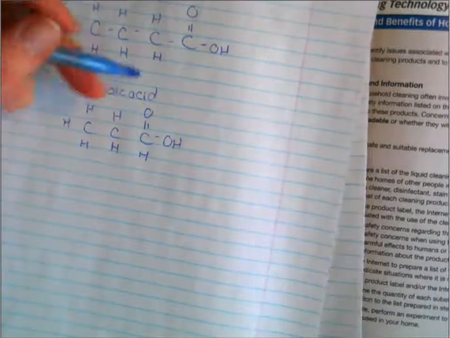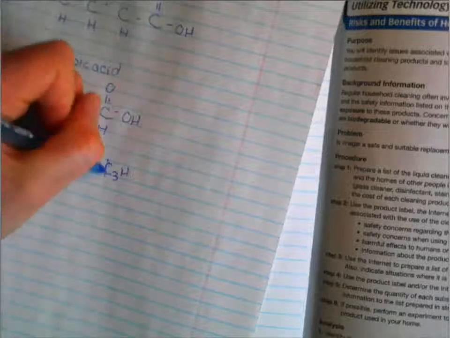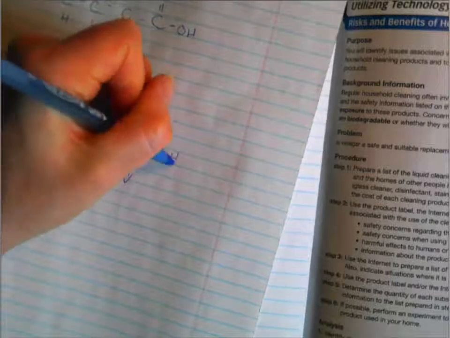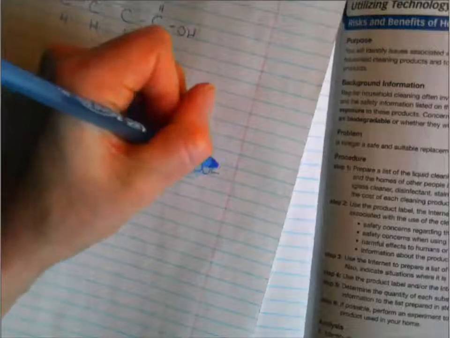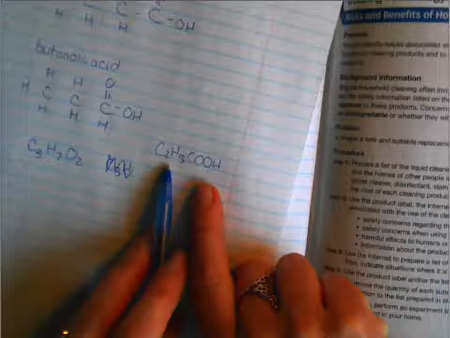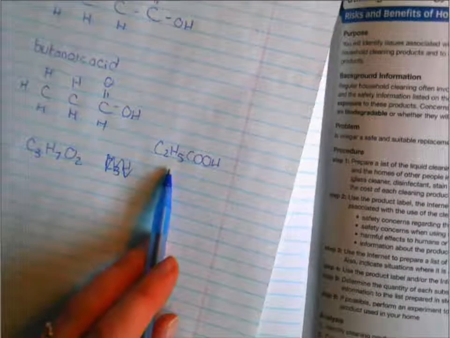So I don't know if they were asking for the formula or the drawing, but this would be your drawing. And then you could always write it as a formula, because you would have C3, H, 1, 2, 3, 4, 5, 6, 7, O2. Or, the more common way to write that would actually be C2H5COOH.